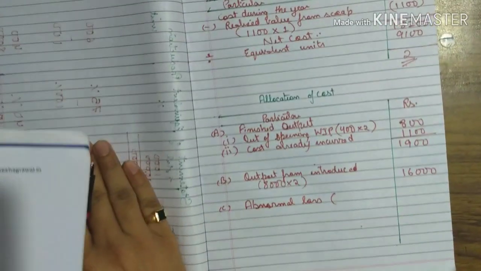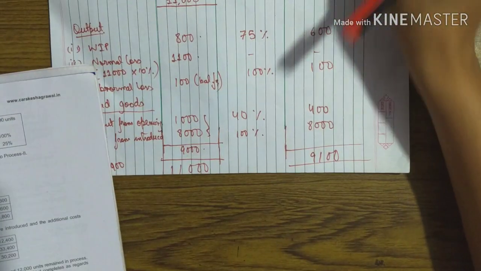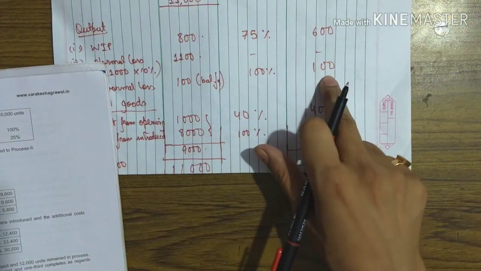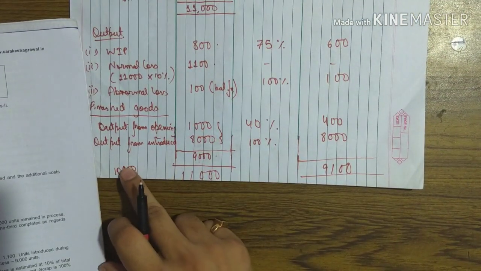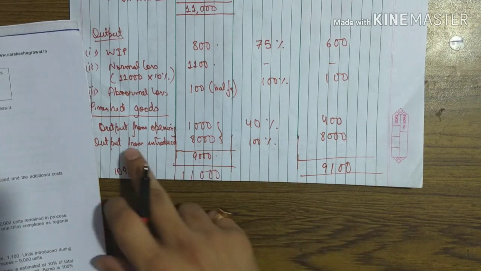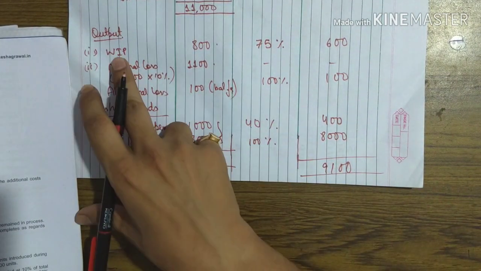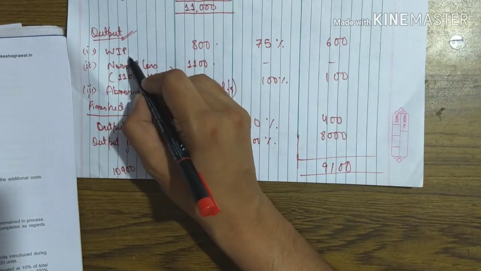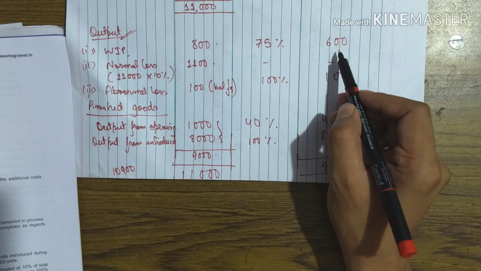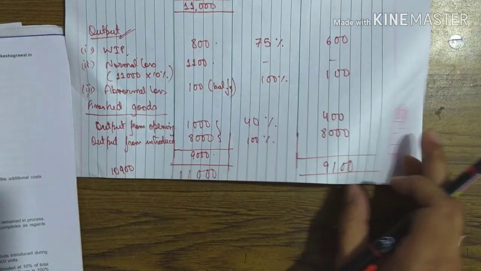As the abnormal loss was the balancing figure, which is 100, we'll multiply it with the rate, and also we need to write the closing WIP, which is 600, as this is the output, and this much is the equivalent amount of the closing WIP.